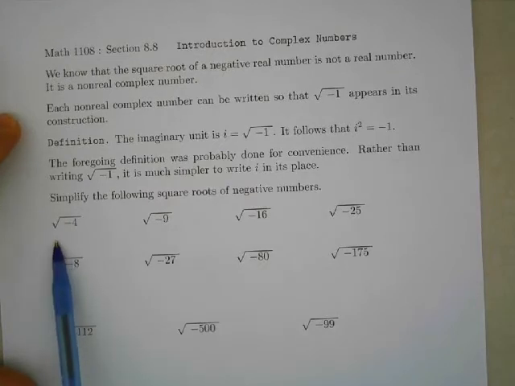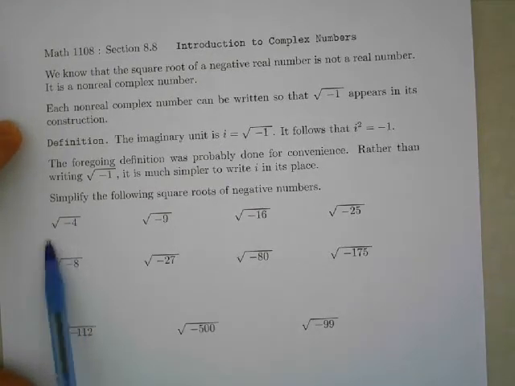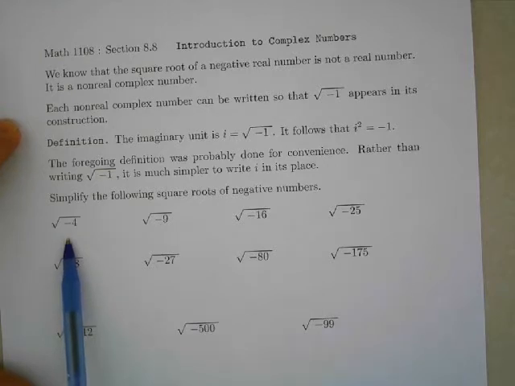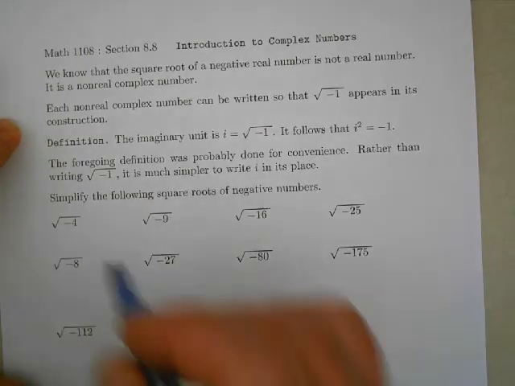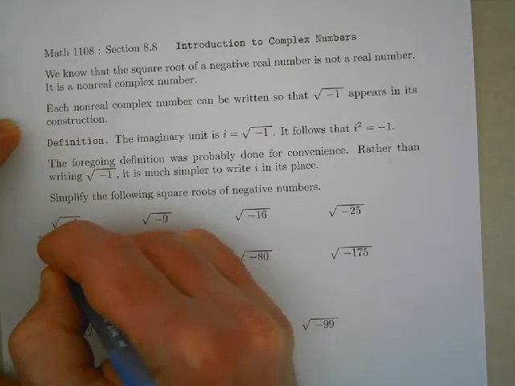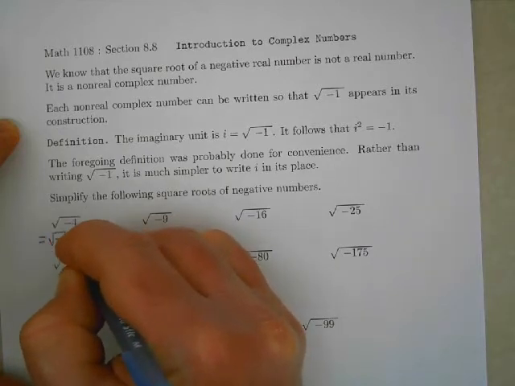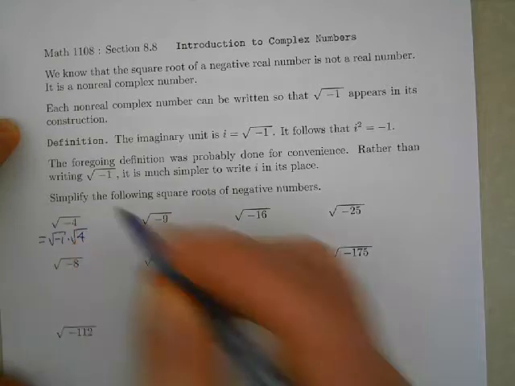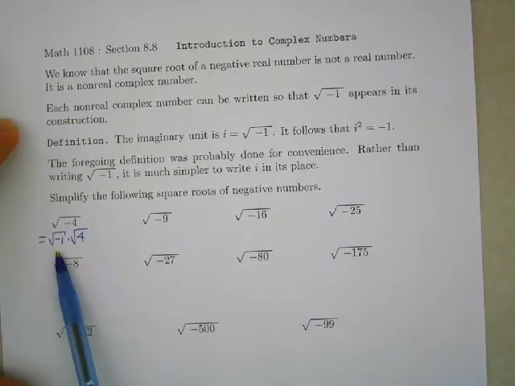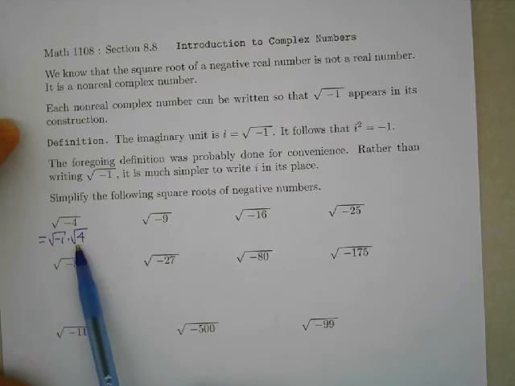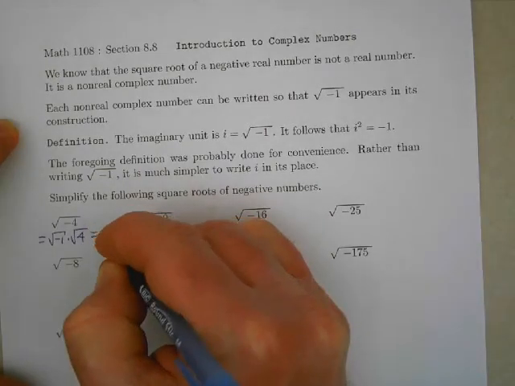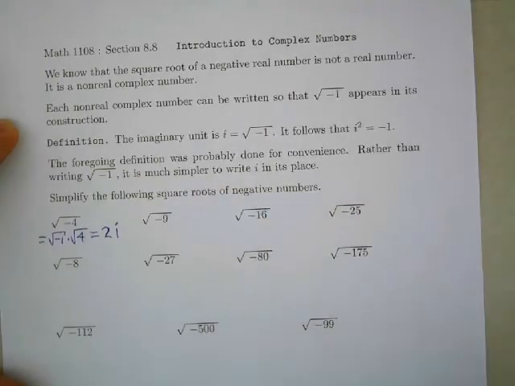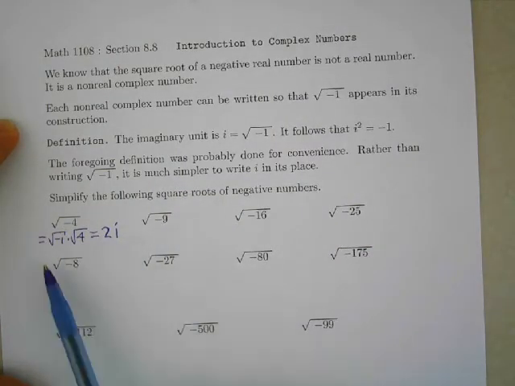The square root of -4, we're just going to apply the product property of roots. We're going to think of the square root of -4 as the square root of -1 times the square root of 4. We're going to replace the square root of -1 with i, and the square root of 4 equals 2. So we'll just write this as 2 times i. So that is, the square root of -4 simplifies to 2i, where i is the square root of -1.